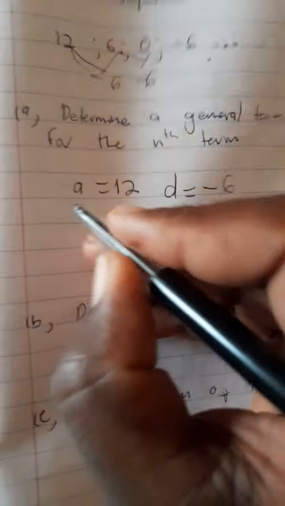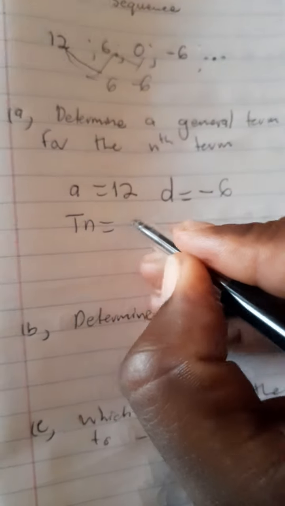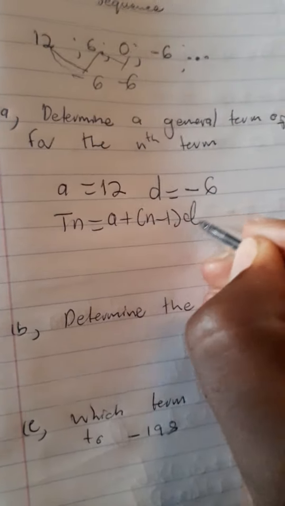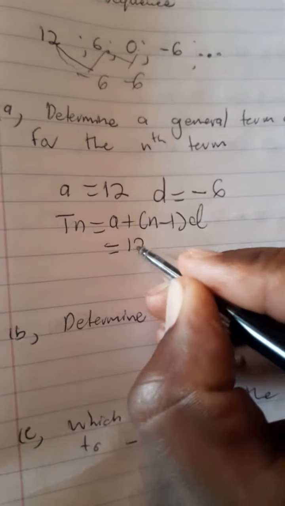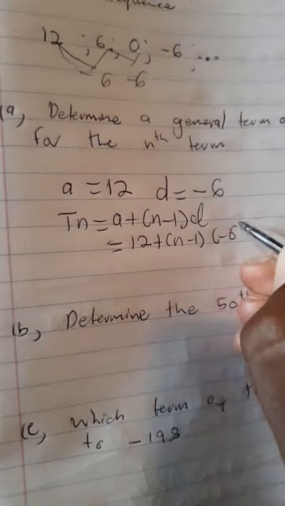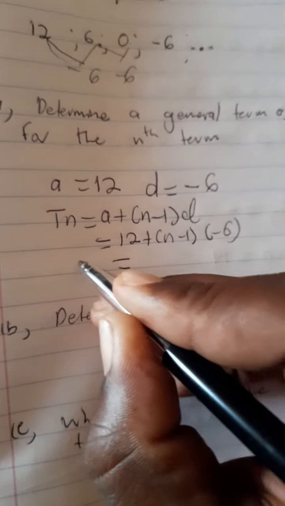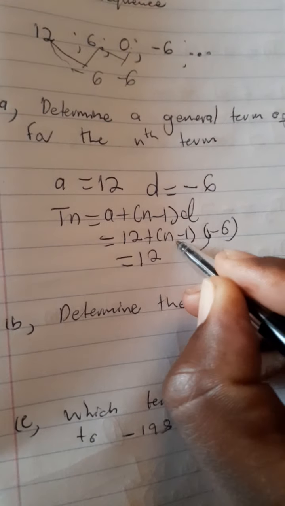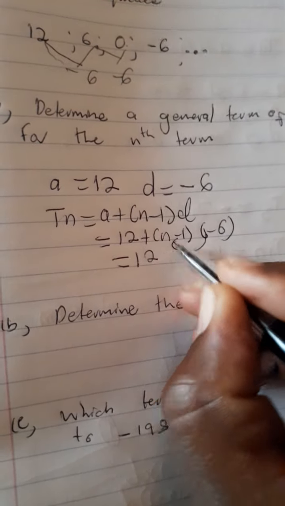So from this case here, we are going to say Tn equals a plus n minus 1 d. The first term here is 12, right? Therefore, n minus 1 d, the difference is negative 6. So we're going to have 12 here. This negative 6 multiplies everything inside the bracket.